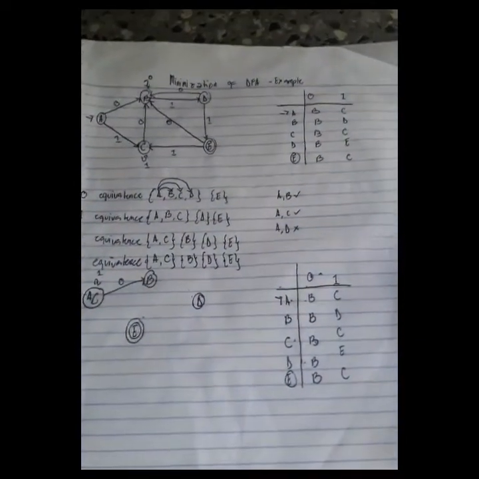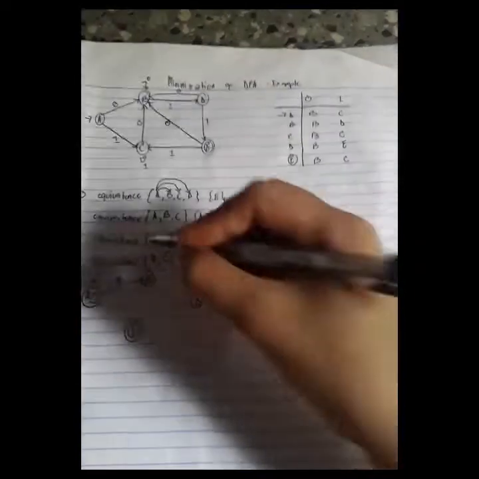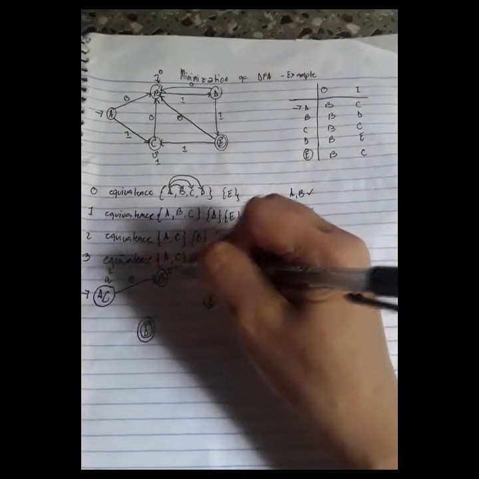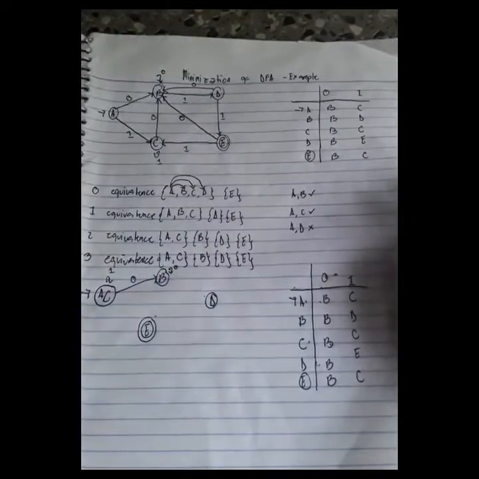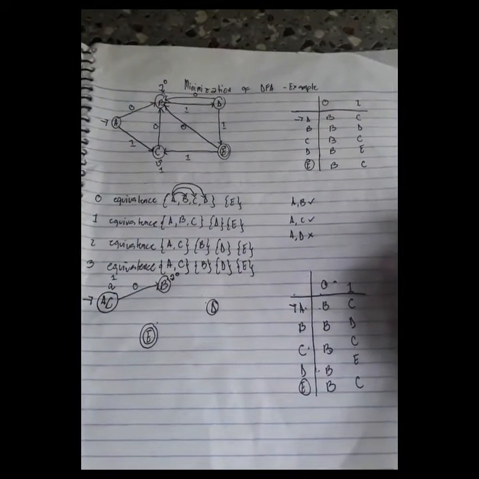In B, the zero input of B goes to itself, B, 0. And the one input of B goes to D.